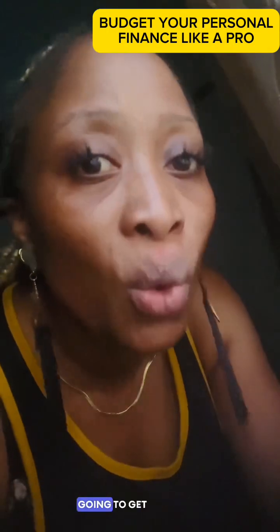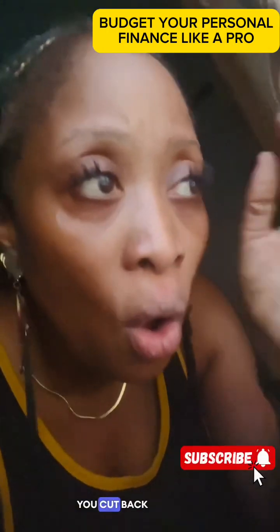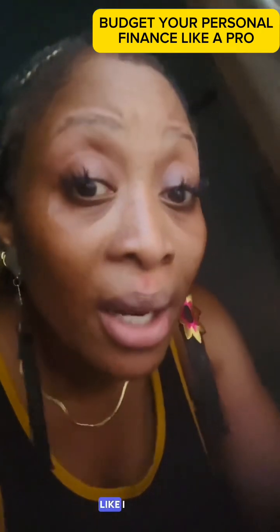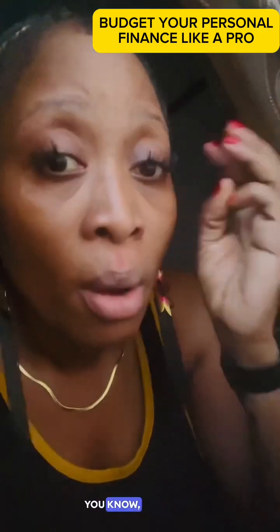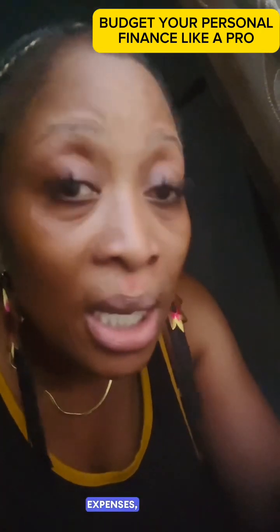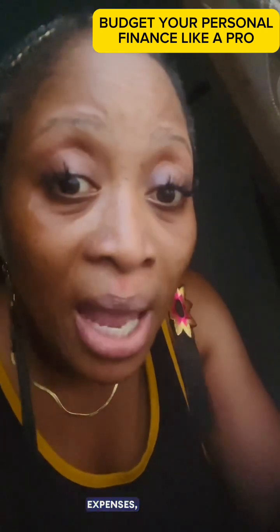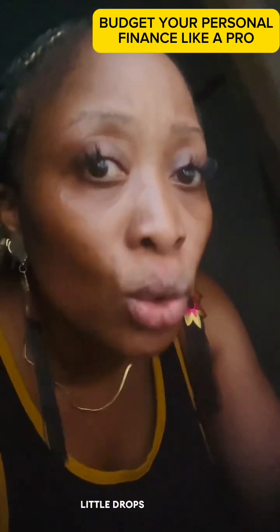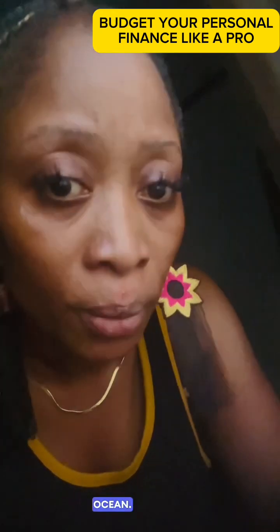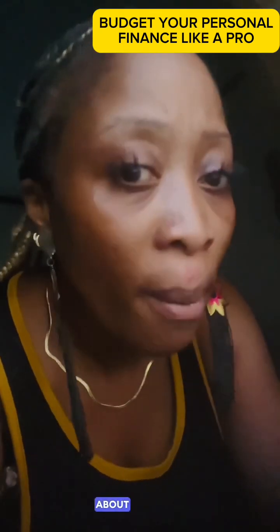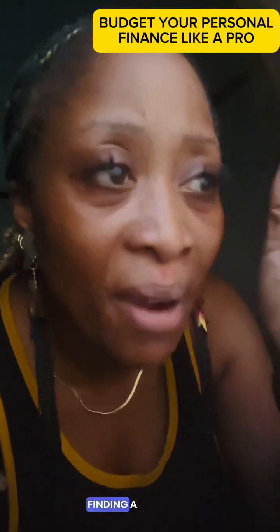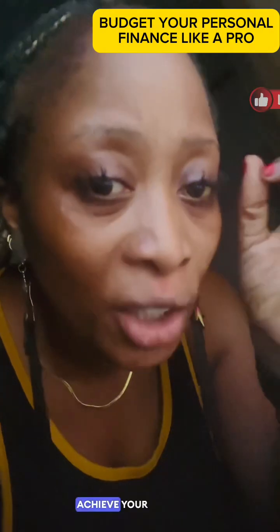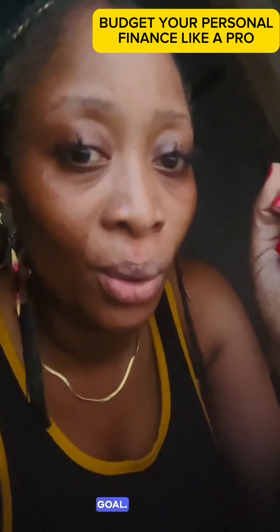And it's not all about going to get loans. Sometimes if you cut back on some expenses, like I mentioned in the other tips, prioritizing your expenses, categorizing your expenses, saving on little things, at the end of the day, like they say, little drops make a mighty ocean. It's not about reducing your standard of living, it's about finding a way to cut back on less relevant things to achieve your financial goal, right?